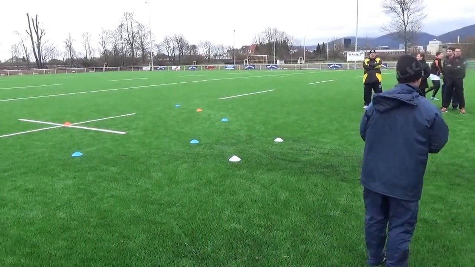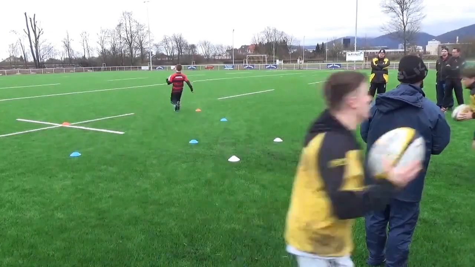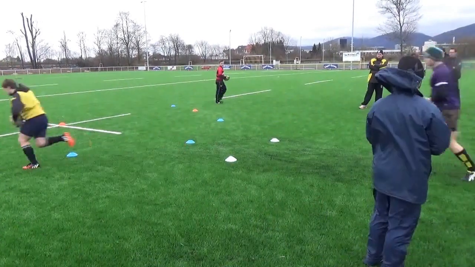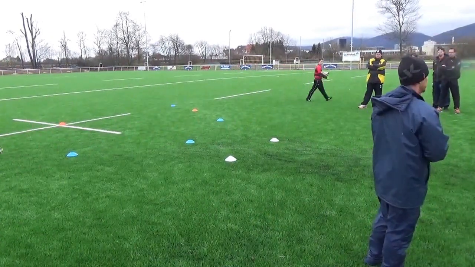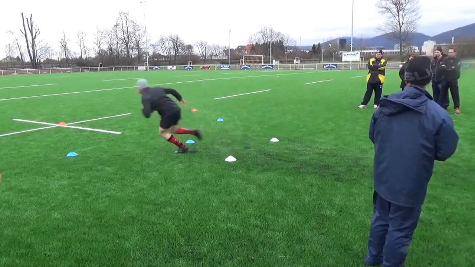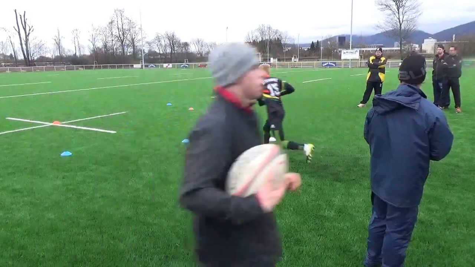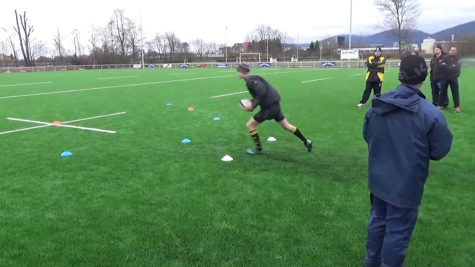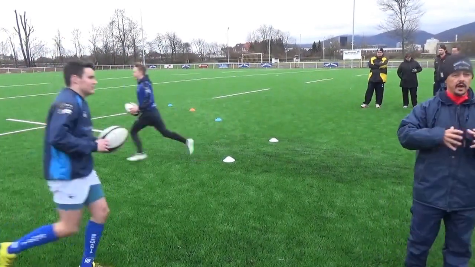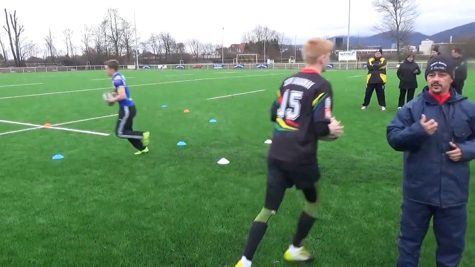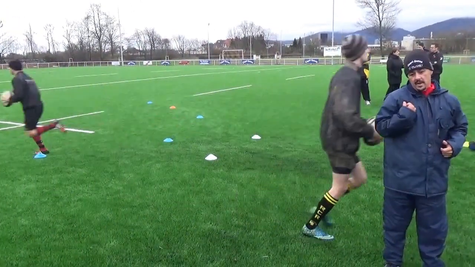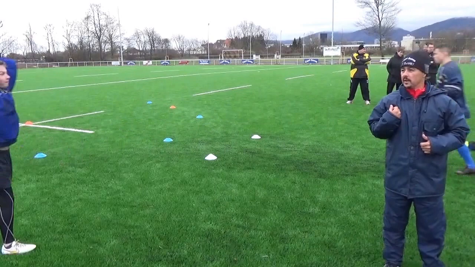Single step. Well done. Single step. Well done, good double step. Good double step. See, that's why I want the ball in two hands, because then it's easy to shift it. But if they have the ball in one hand, then it's difficult to use your upper body. Right.